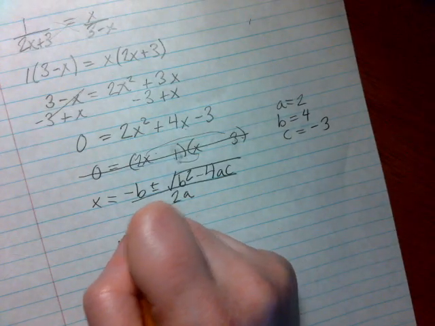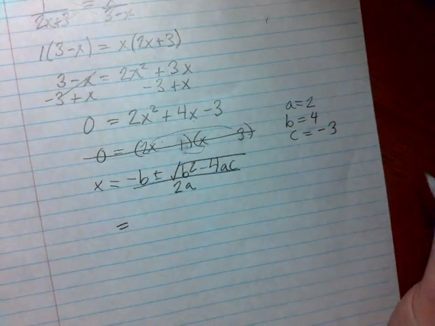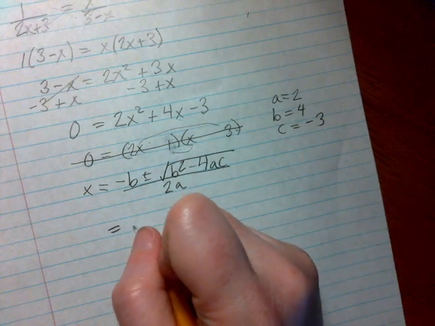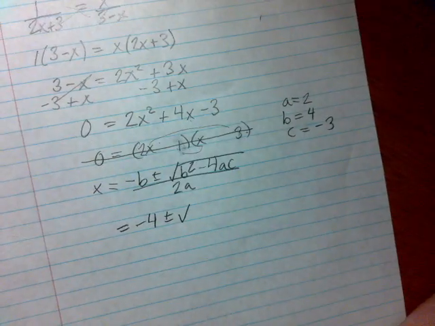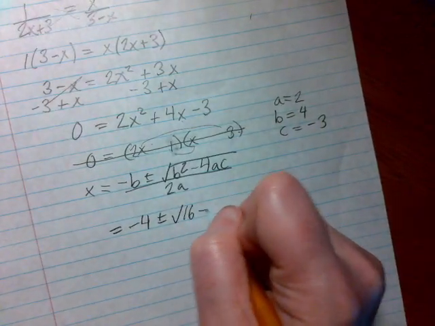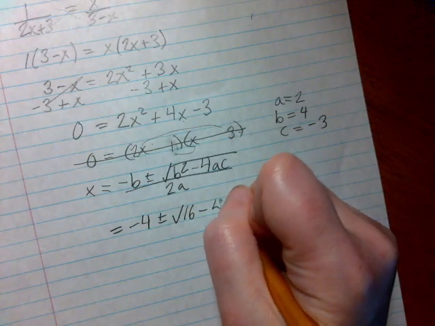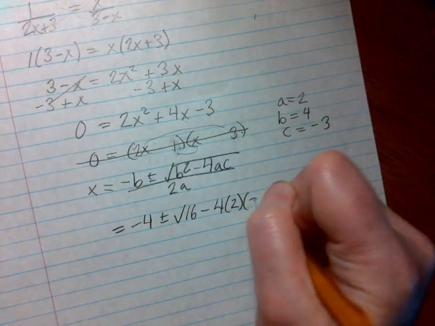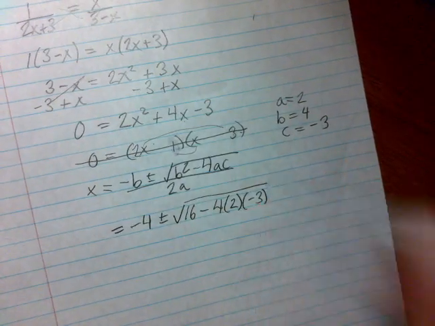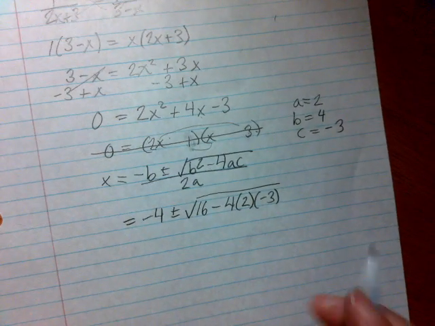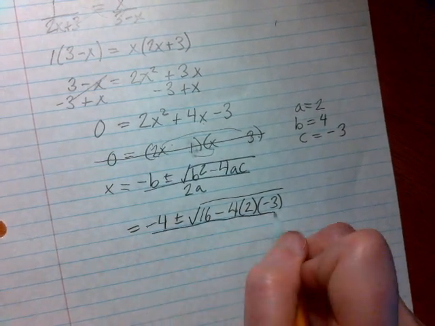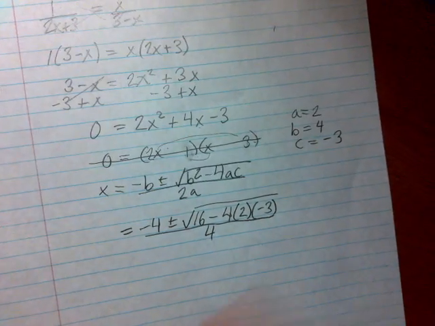Okay, so now let's plug in the little pieces and parts. So negative b is negative 4 plus or minus. b squared is going to be 16. 4ac is going to be 4 times 2 times negative 3. Okay, at least I'm going to have a positive number inside the square root. Okay, the cat has exited the equation here. He's getting too rowdy. 2 times a is going to be 4.